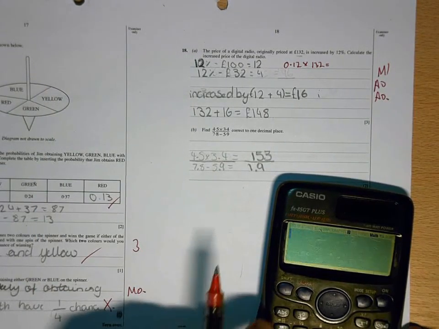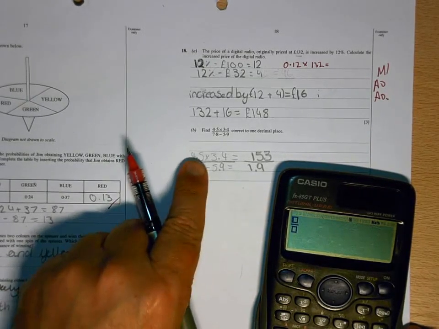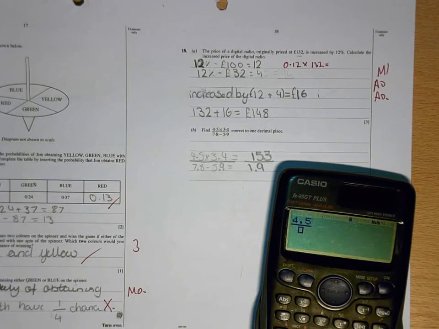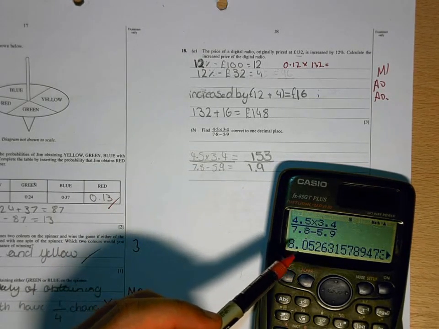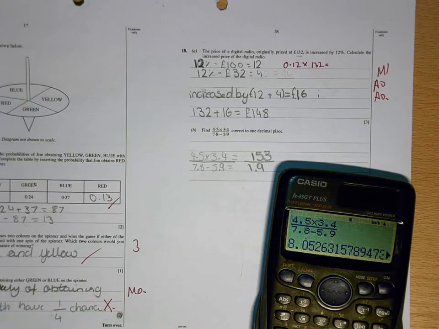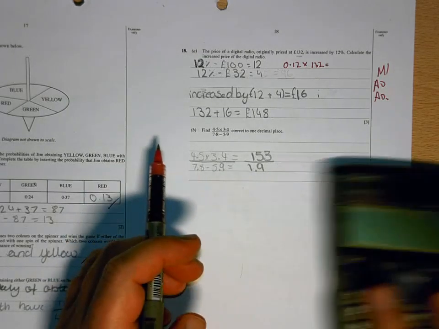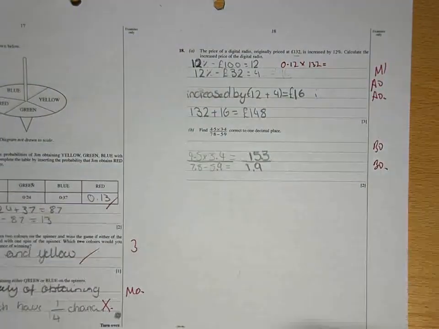So I'll just show you now. Use the fraction button there and type in the top exactly as it is in the question. 4.5 times 3.4 on top, and 7.8 take 5.9 on the bottom. Press equals, and it comes out to be that. You need to round that off to 1 decimal place. That would be 8.0, but the next digit over is 5 or more, so it rounds up to 8.1. So 8.1 is what you're looking for there. So total for that page is 4.